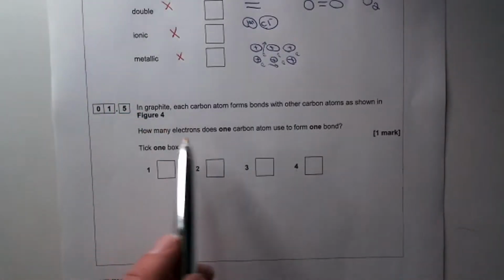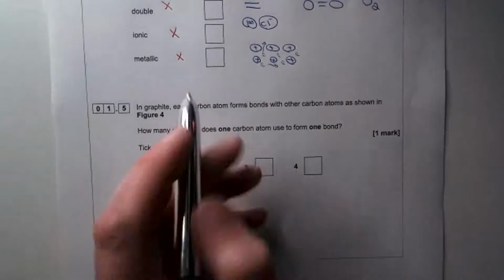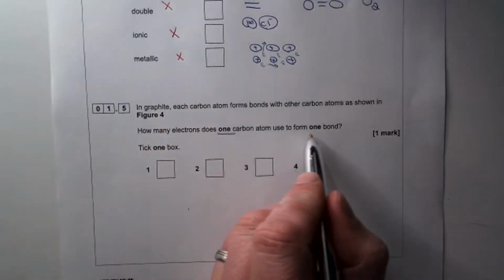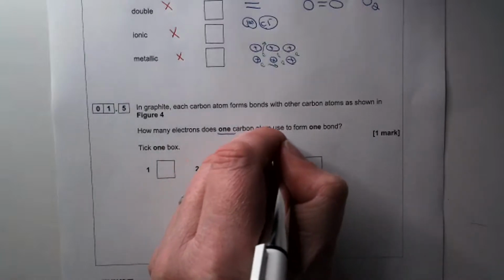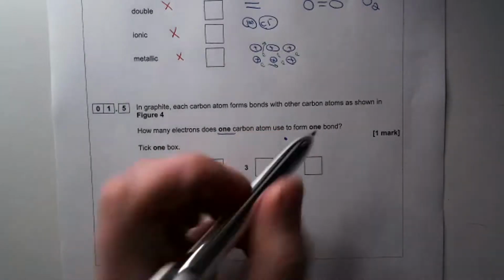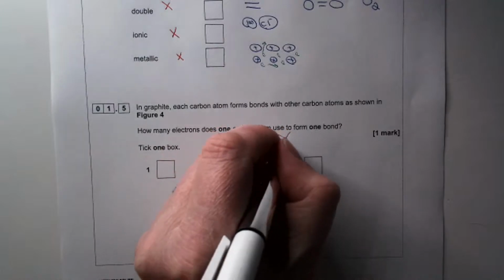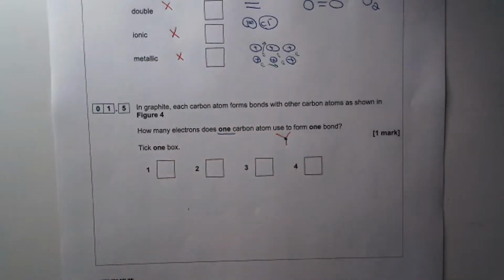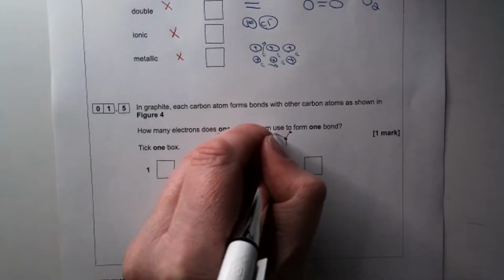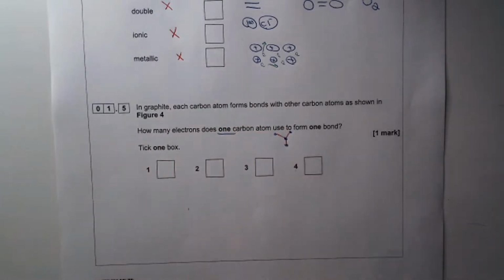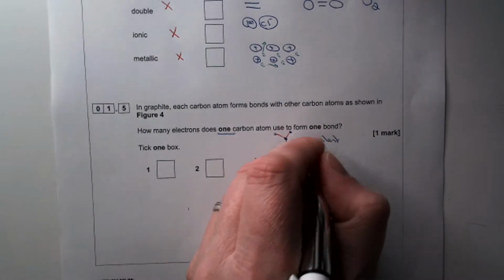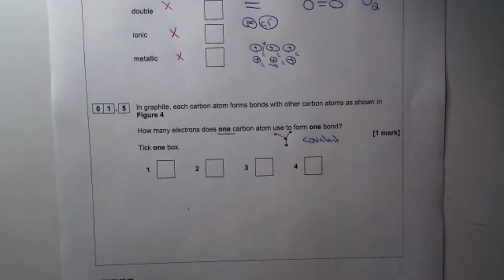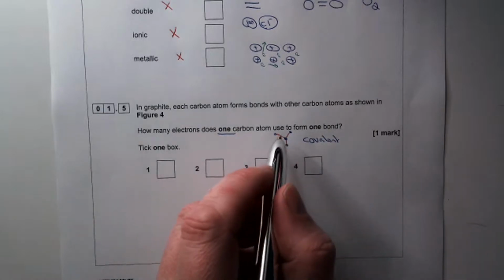The question says, how many electrons does one carbon use to form one bond? Well, we know each carbon is forming one bond with 3 other carbons. We know these bonds are covalent, which means that electrons are shared, and there's a single line.